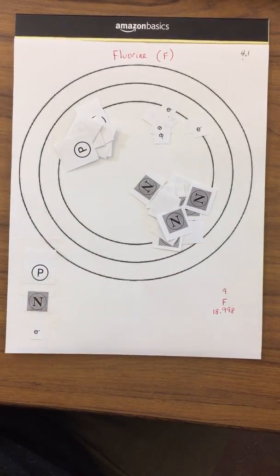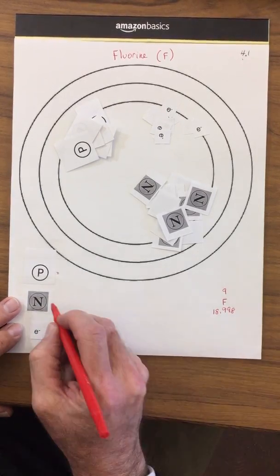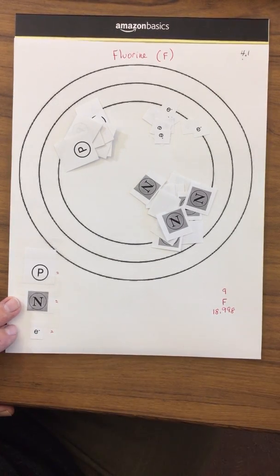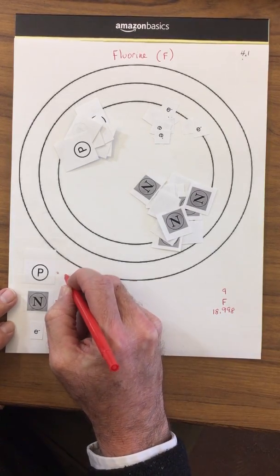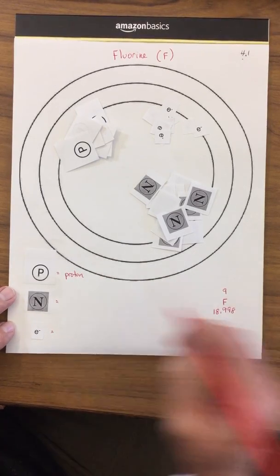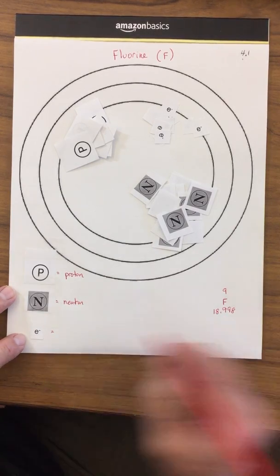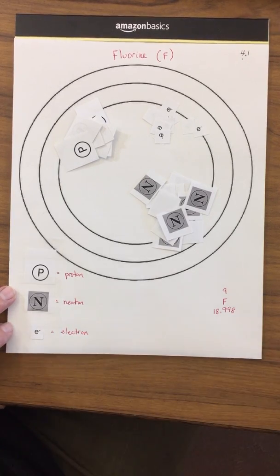So let's go ahead and list their names again. So P, if you remember, is our, N is our, and E is our what? You can refer to your lecture notes for this. And feel free to pause this at any time, and you can guess the name of it. I'm going to continue to go on. P is the protons. N stands for the neutron. And E stands for the electron.